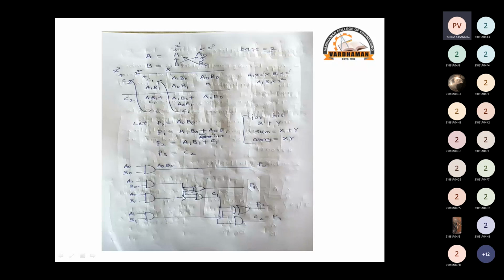Why is it a half adder? Why is a half adder sufficient here? We have only two input bits. For two bits, a half adder is enough.